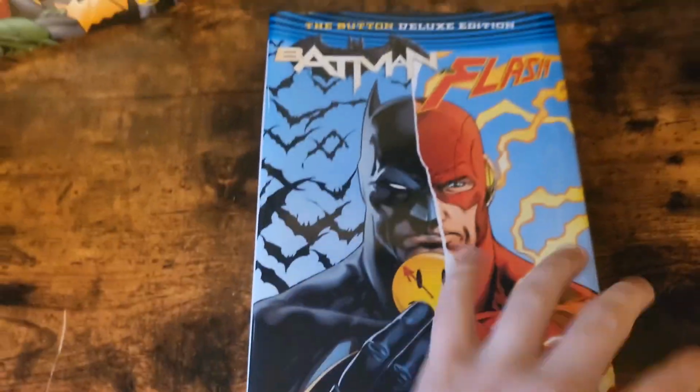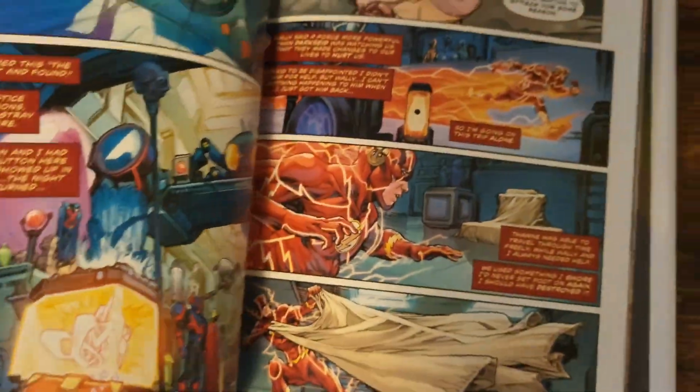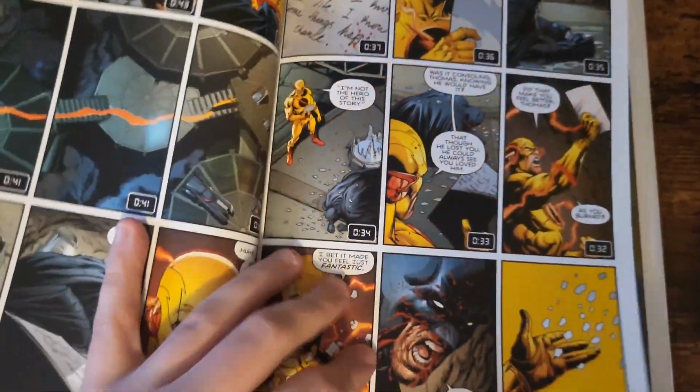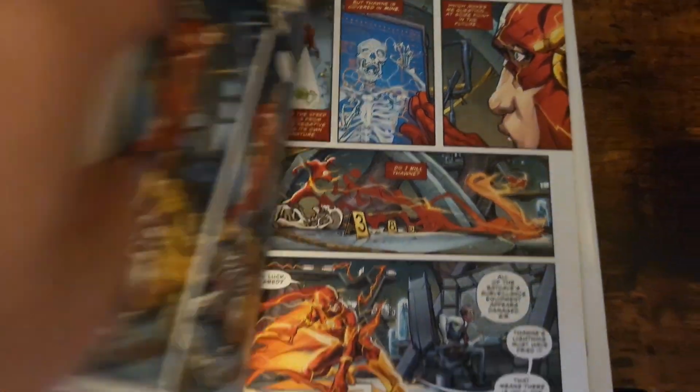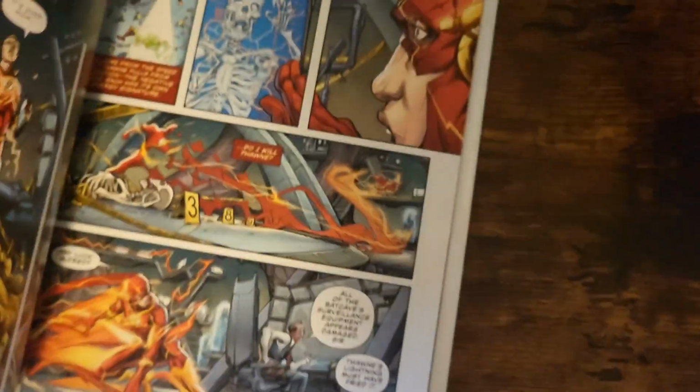But before you read the next volume, read this. This is Batman and the Flash, The Button. This is very important. This sets up the big Tom King event. So read this. Great artwork. Pretty good story. It has Joshua Williams and Tom King on it. And the artists are Jason Fabok and Howard Porter. Both really, really good artists.